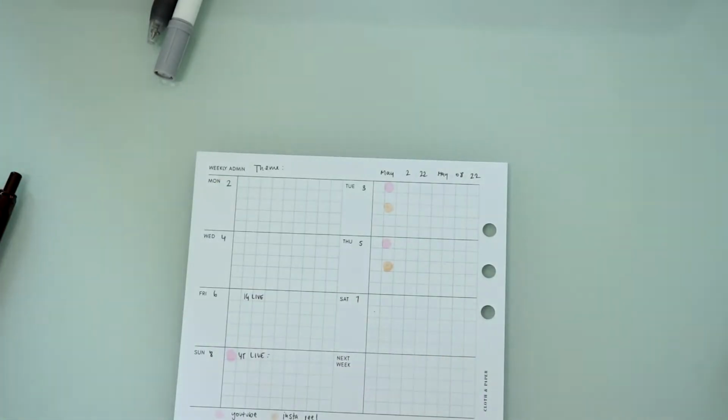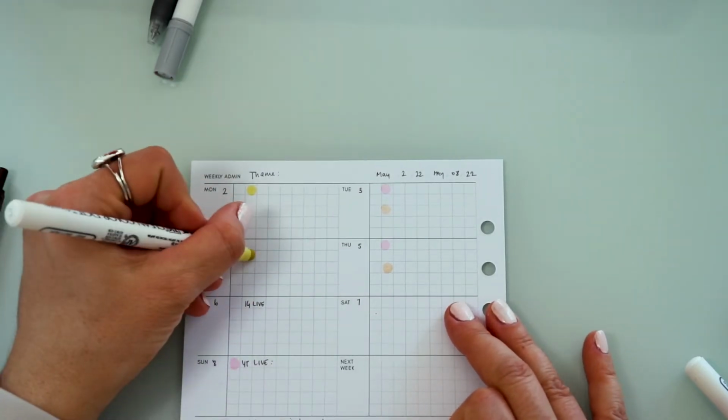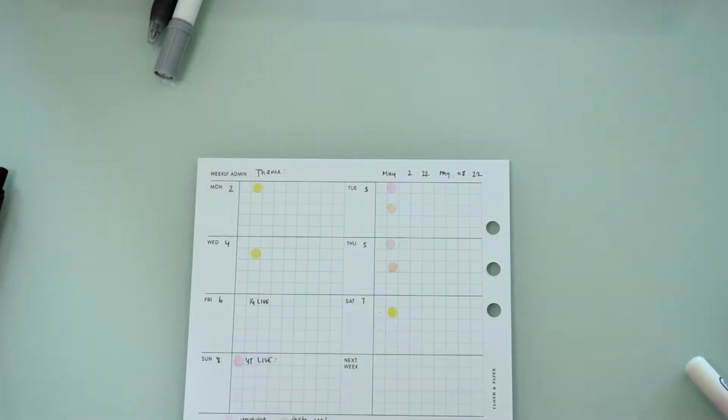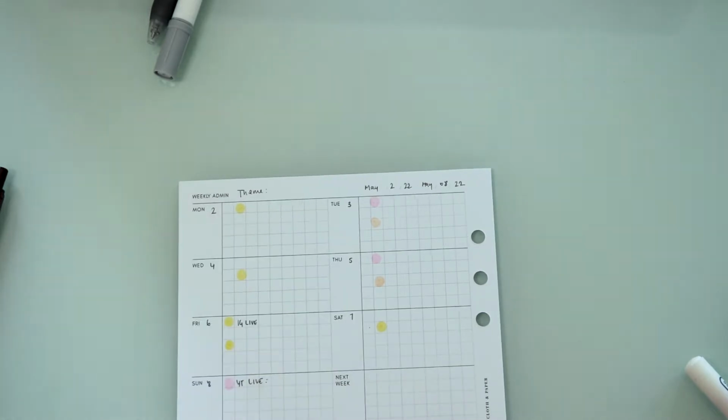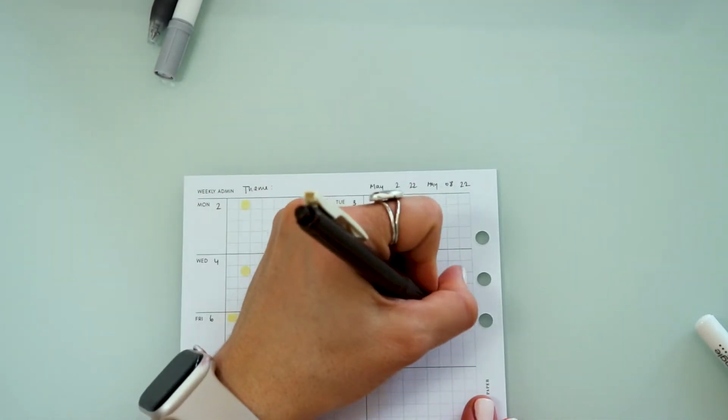The weekly is being used similarly to the monthly, where I'm going back to my dot markers, and then I'm simply marking down what is going to be posted for that day.